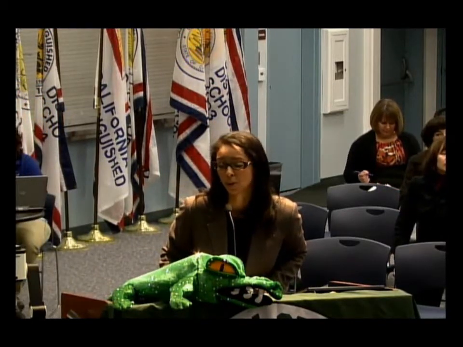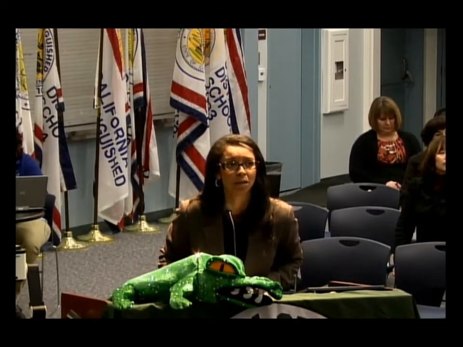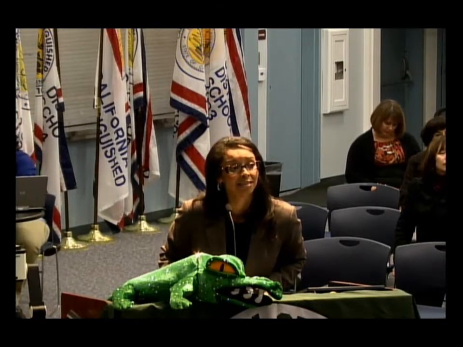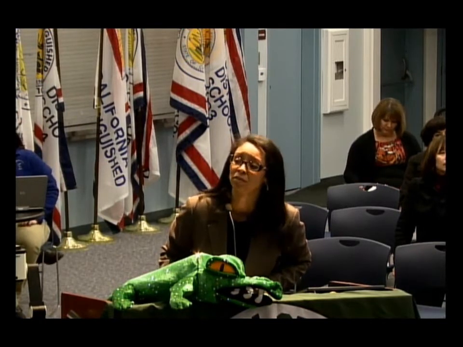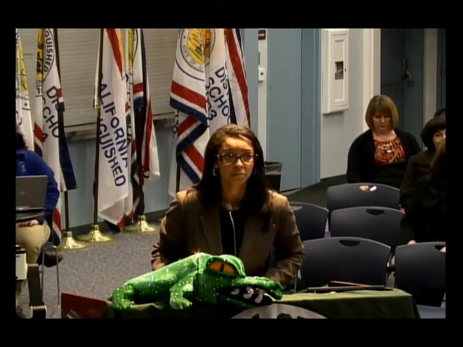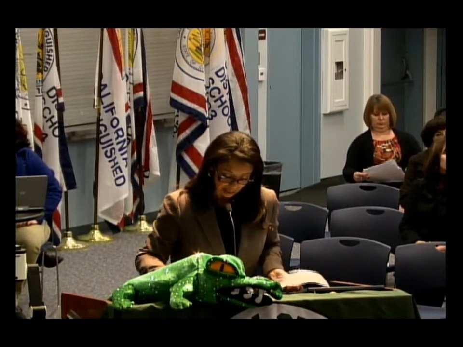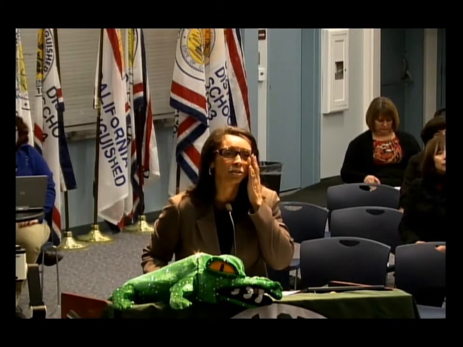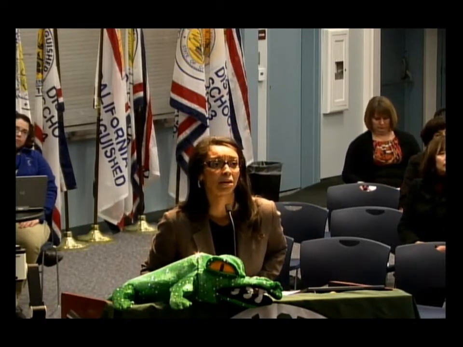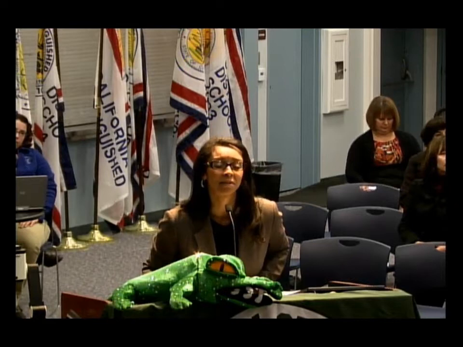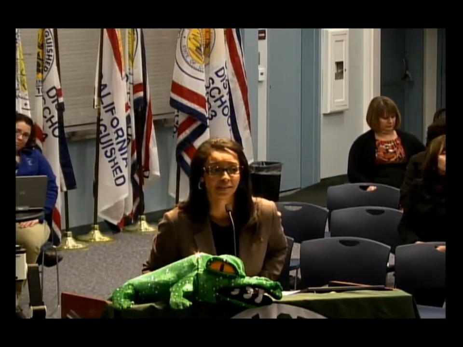Really, our English language learner program has two goals. One is to ensure that our students acquire the English language. The next is that they meet the state standards for academic achievement. This is a visual that reflects all the essential components or elements of an EL program. We should have alignment with standards, instruction, and assessment.